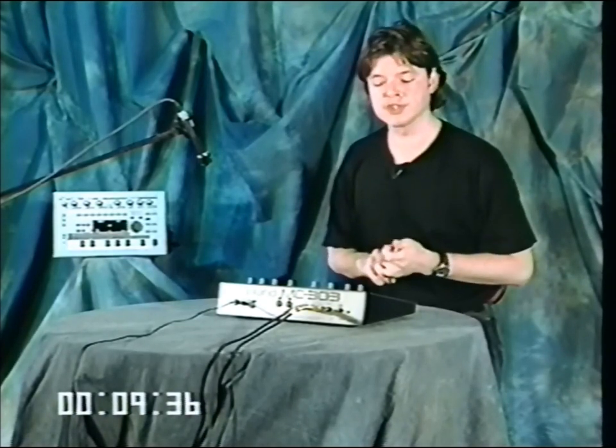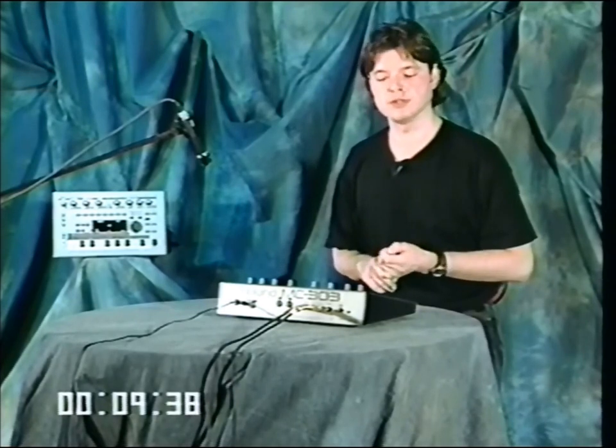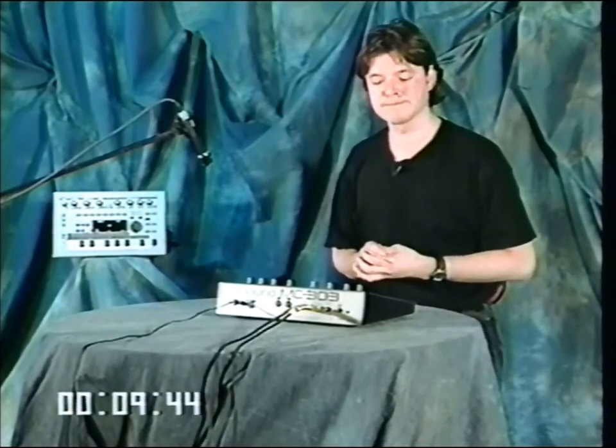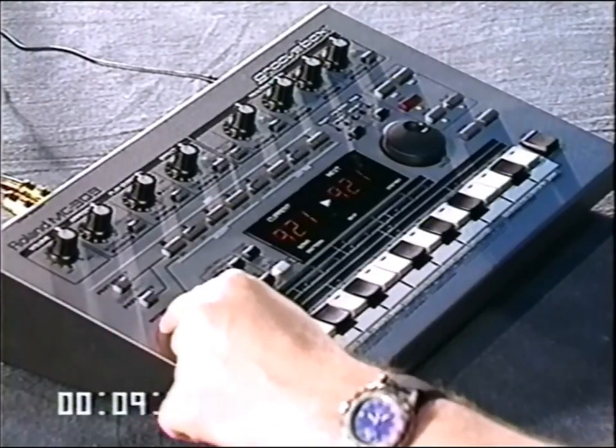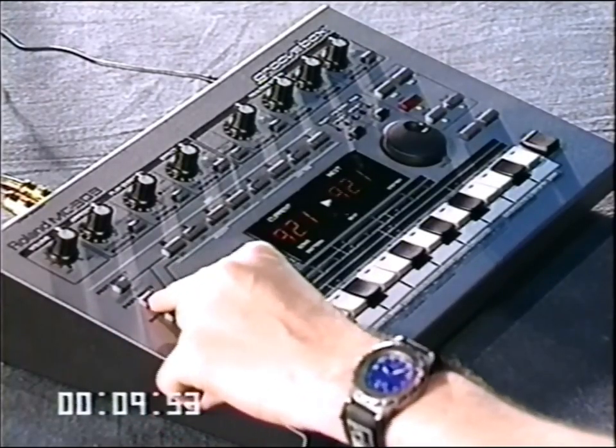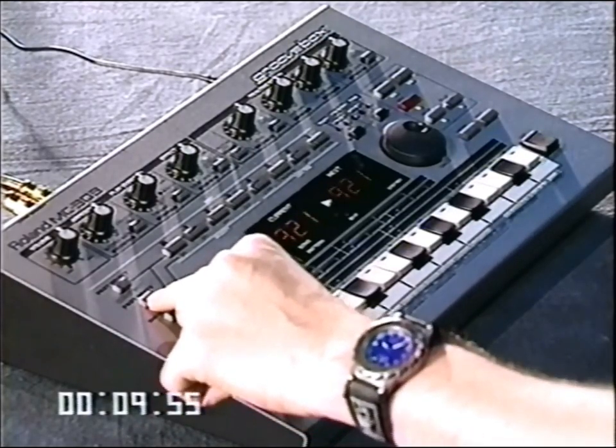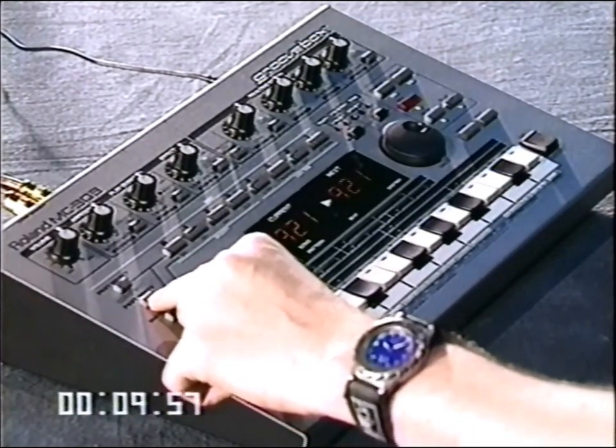Well, obviously we have our main rhythm part, the drum part, but in addition to that we have 7 other parts. Now it's actually possible, whilst the pattern is playing back, to mute the various components of the pattern. Now what I want you to do next is press the part mute button down here. We have 3 options: part select, part mute, rhythm mute. Press part mute and the light in the button should illuminate.